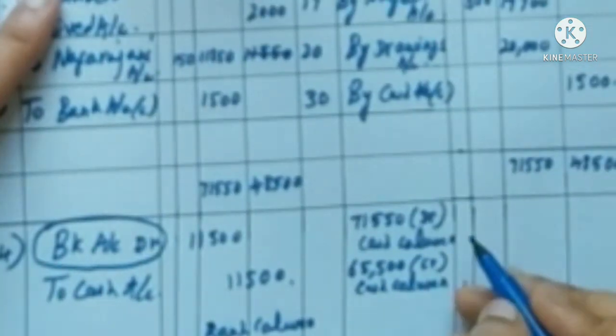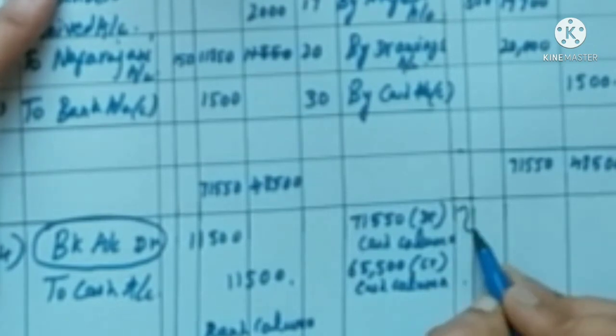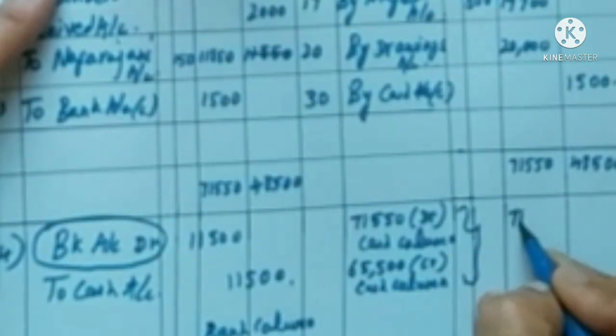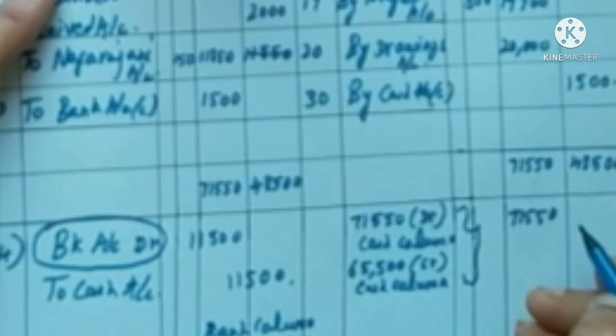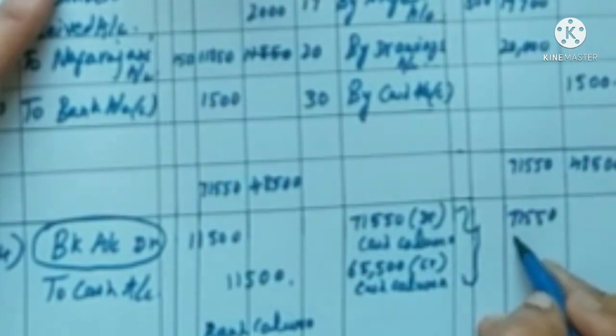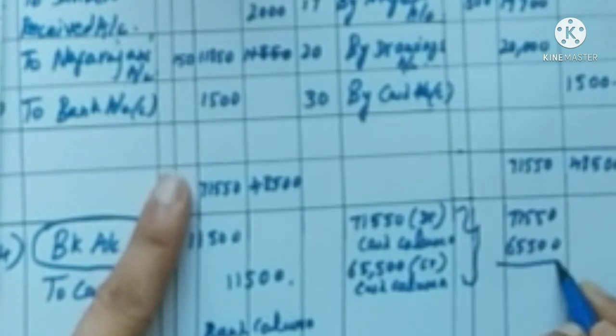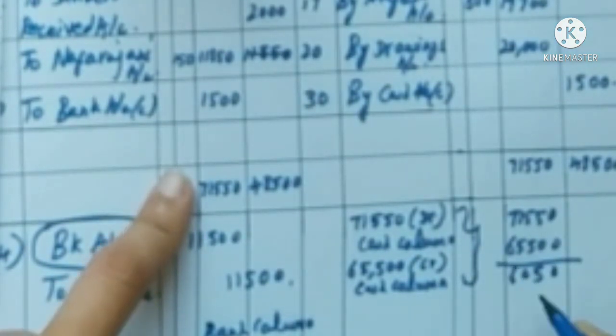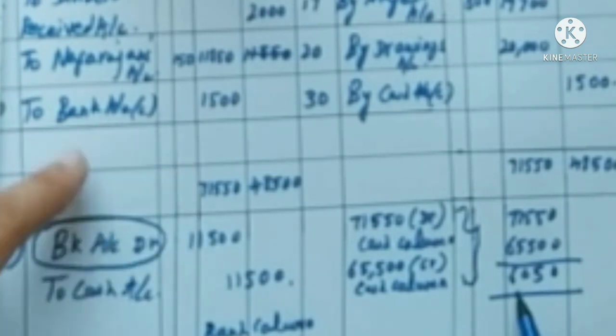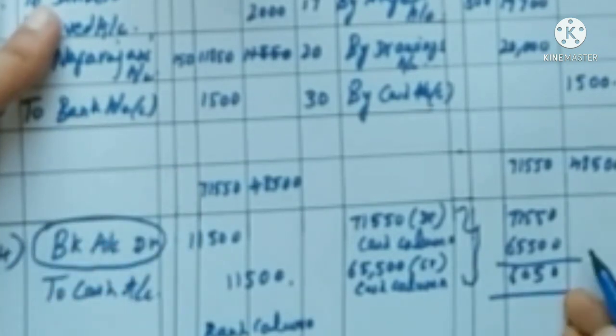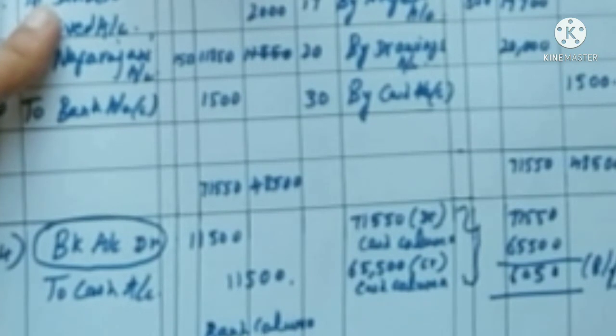Now let's find out the balancing figure. 71,550 minus 65,500. What we get? We get rupees 6,050. This is the balancing figure.